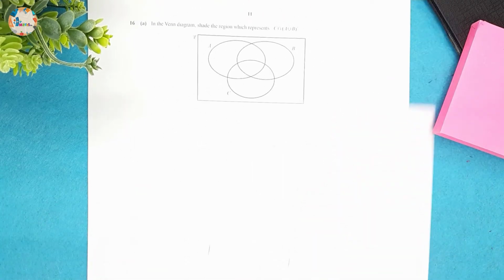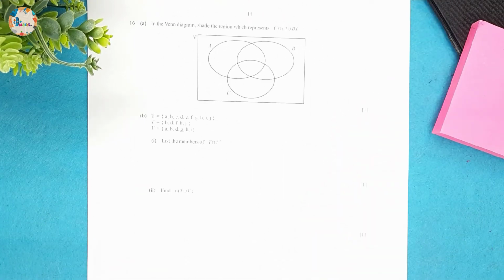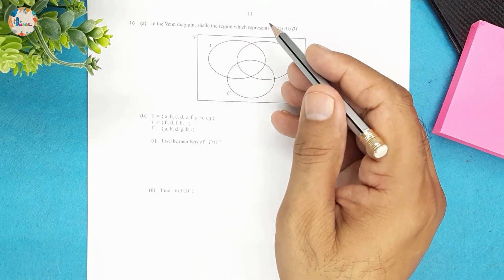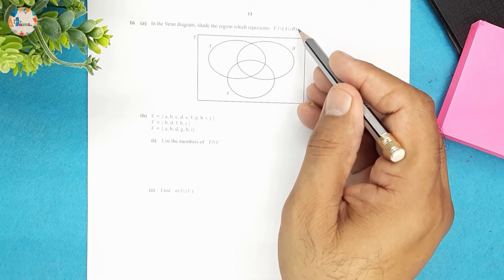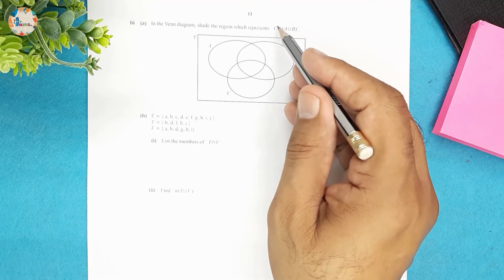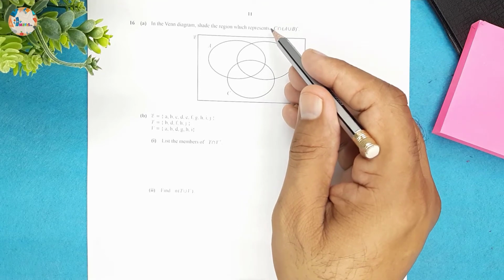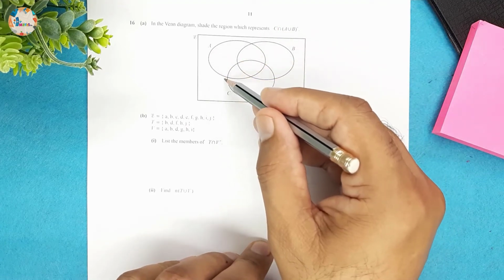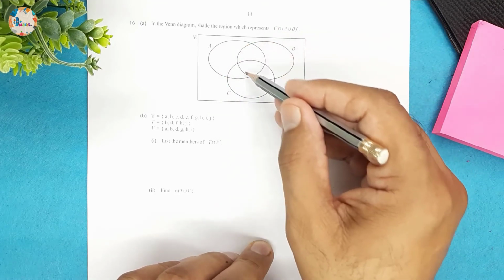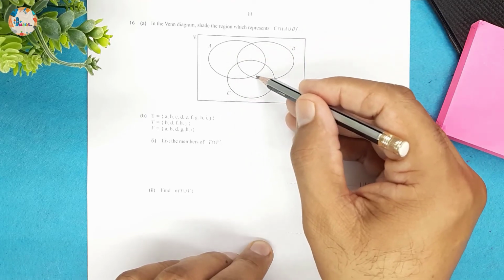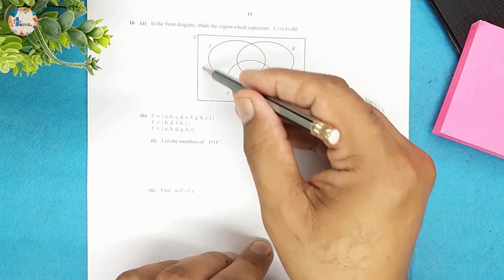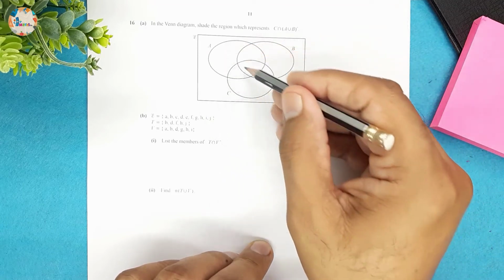Hopefully you understood this. Now question number 16 is a Venn diagram question. In the Venn diagram, shade the region which represents A union B complement intersection with C. So A union B complement means not in A, not in B. Not in A, not in B will be this part and the outer region.